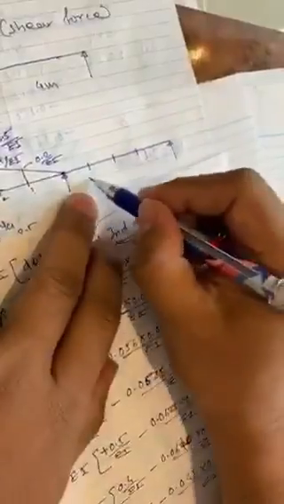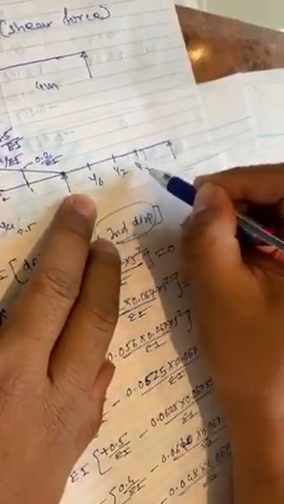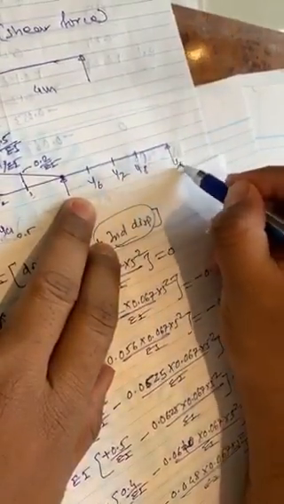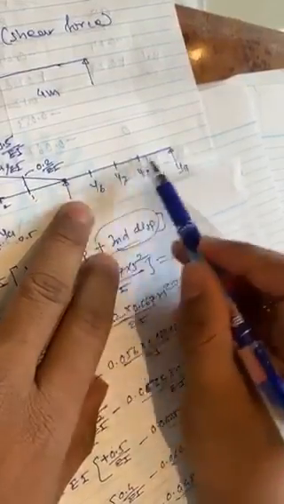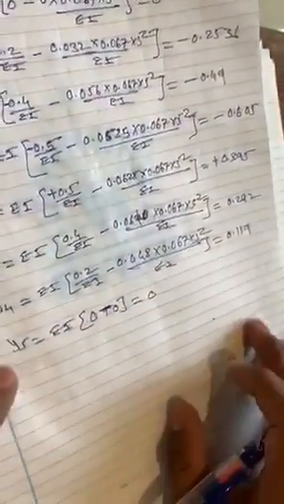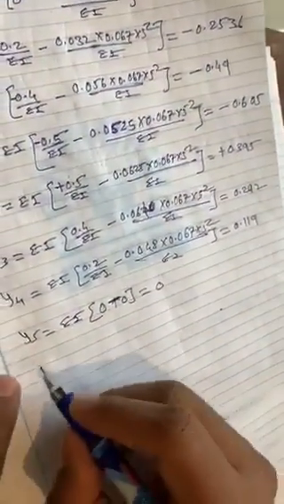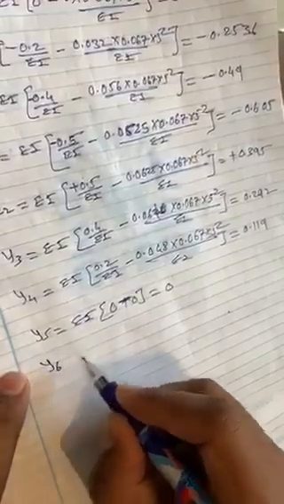Then we will have y6, y7, y8 and y9. For y6, y7, y8, y9 the determinate displacement is 0, so I will not show it again and again. Directly we have only the indeterminate displacement, that is minus k m l square, so it will be negative.